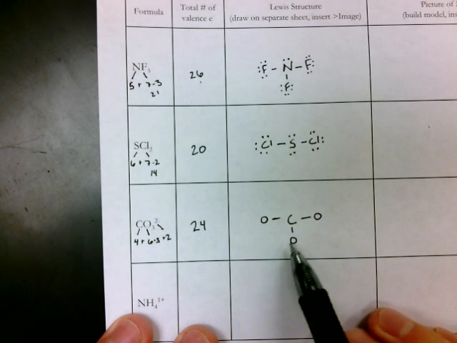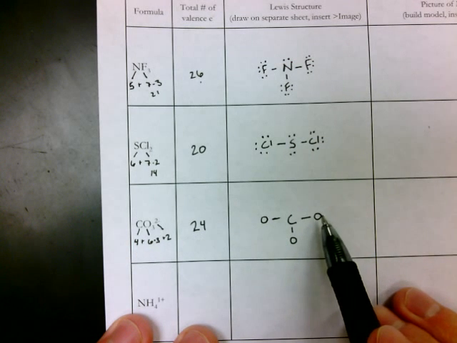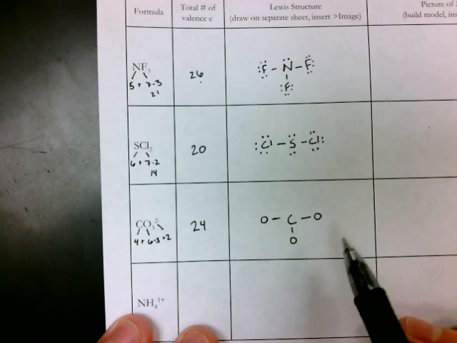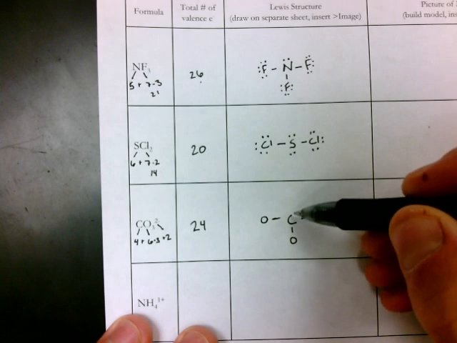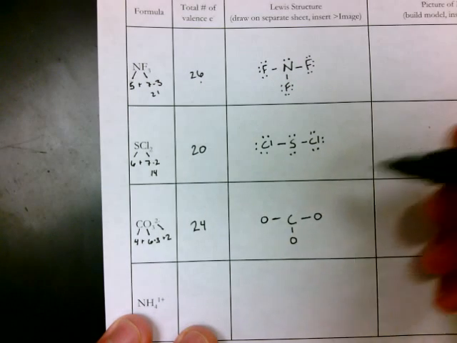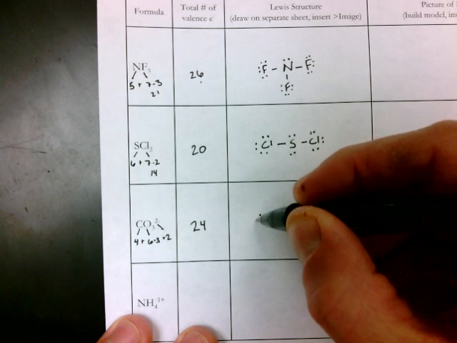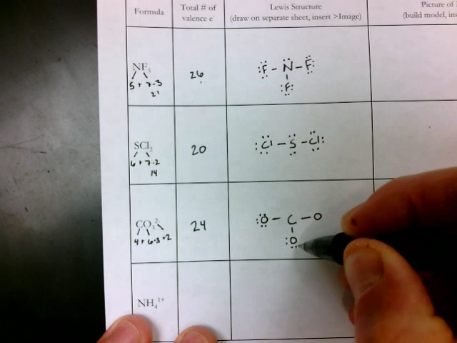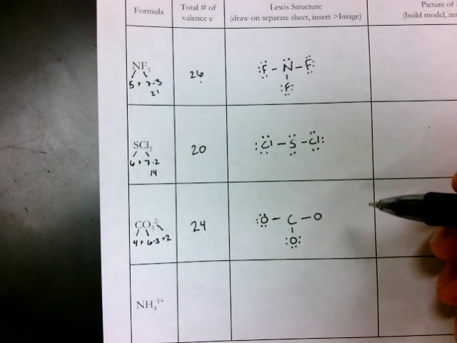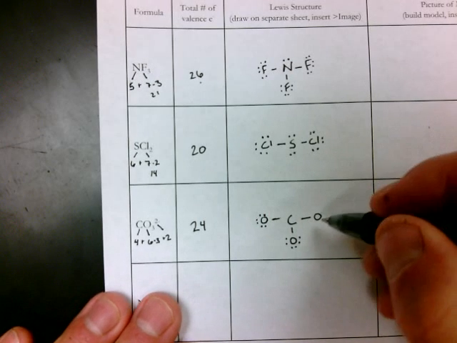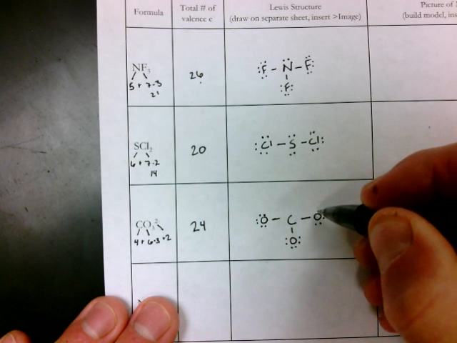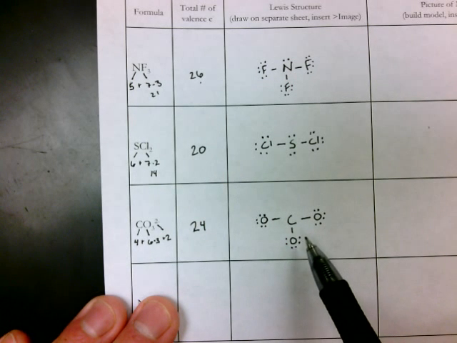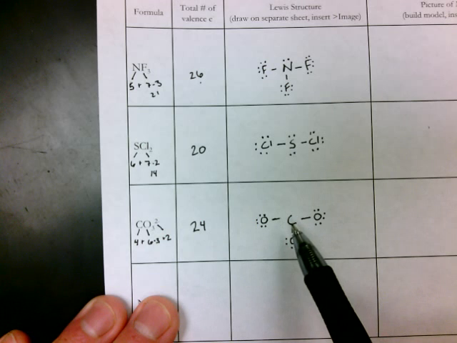And I can tell if I have 1, 2, 3 atoms, 18 divided by 3 is 6 electrons each, which is good for the oxygens because each oxygen would have an octet, but that means we're going to be short for the carbon. So if we just work our way here, 2, 4, 6 around that oxygen, there's 12 left, 2, 4, 6 around this carbon, that means there's 6 left, 2, 4, 6. So I've used up all 24 electrons, but carbon doesn't have an octet, so we have a problem.